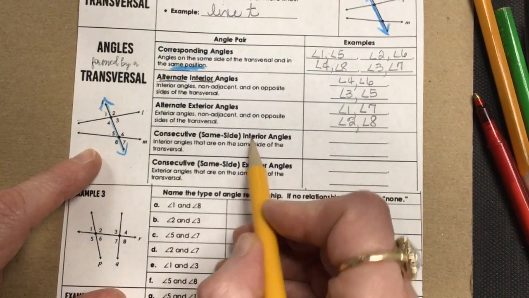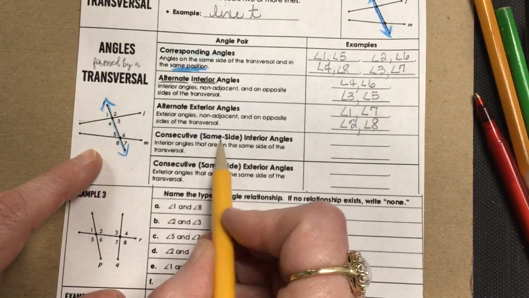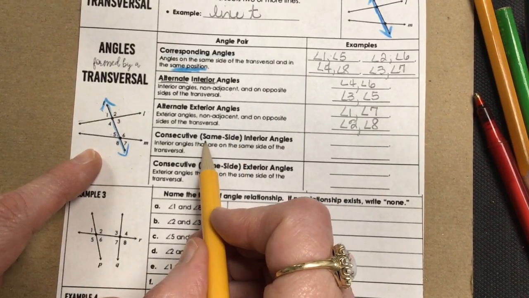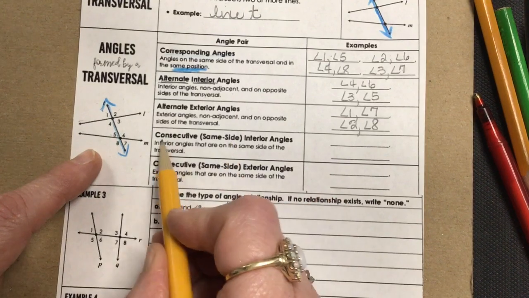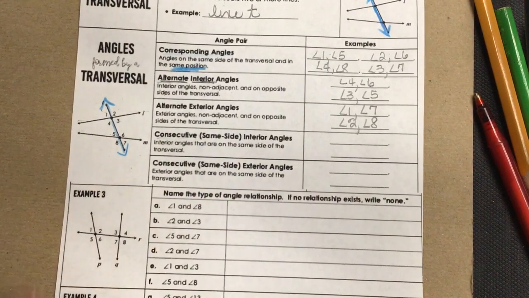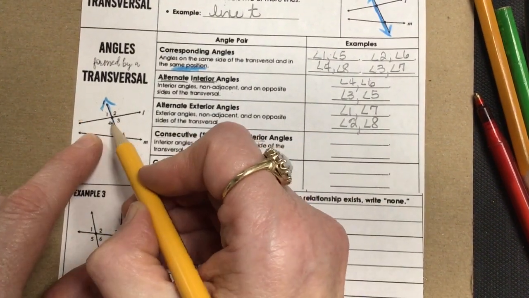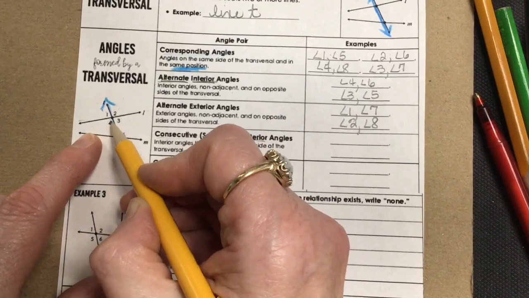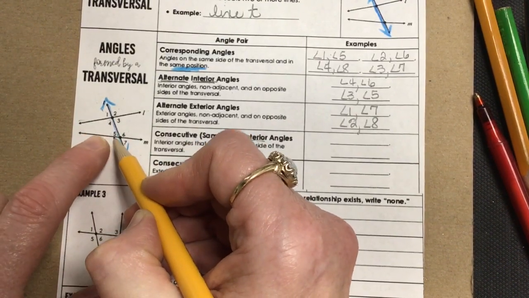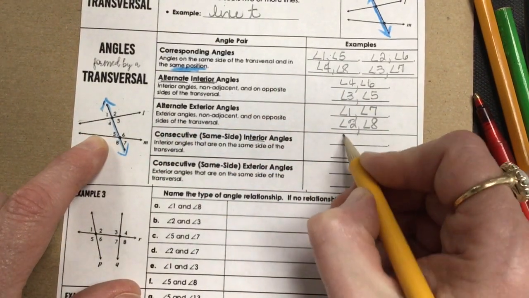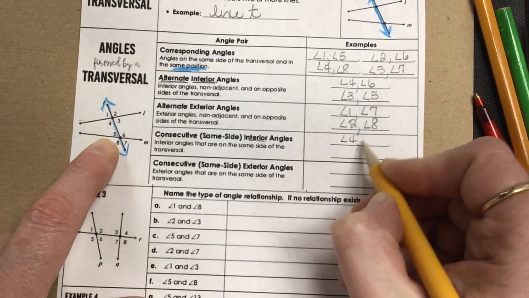Consecutive interior. Now, I don't call them same side. Some textbooks do. I've never seen them call that. So consecutive just means one right after the other. That's the way I've always said consecutive. Consecutive integers are like 5, 6, 7. You know, not alternating, not even or odd. And then interior means they have to be inside. So instead of being across the transversal, they would be on the same side. So that looks like 4 and 5.